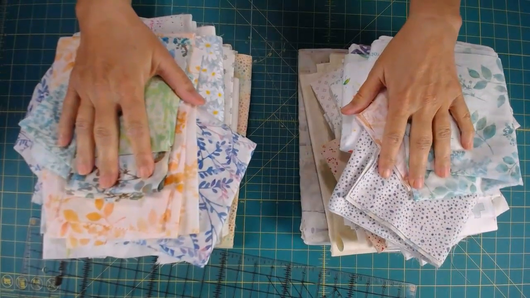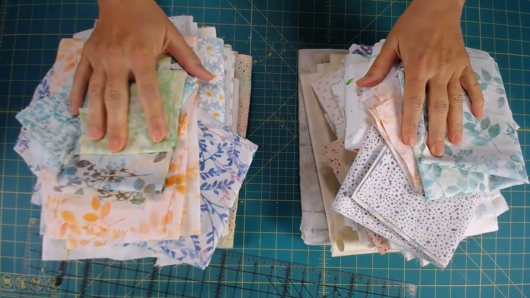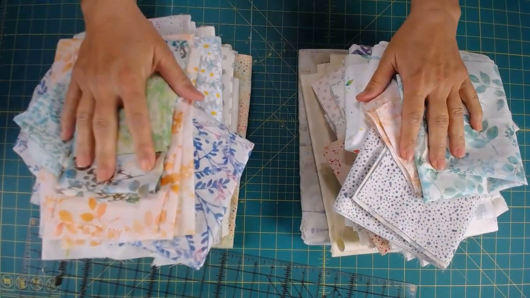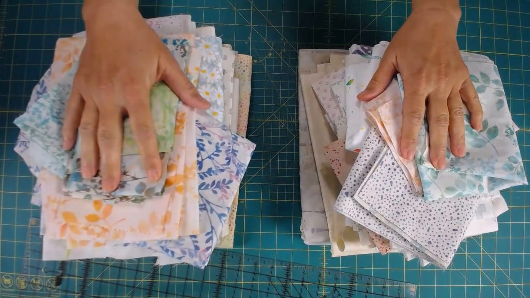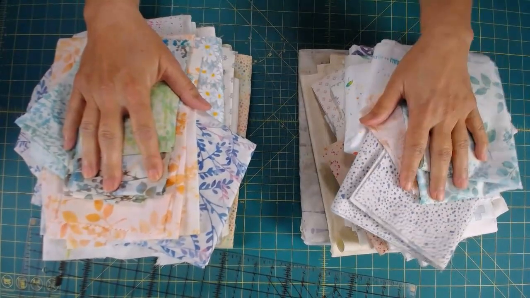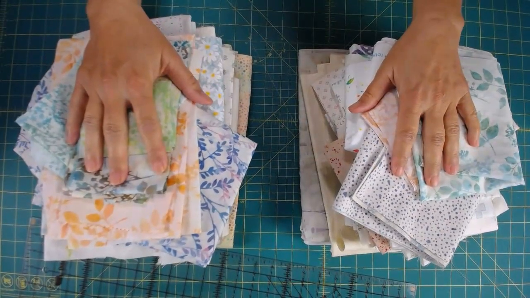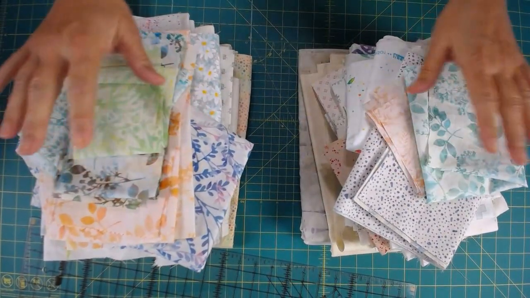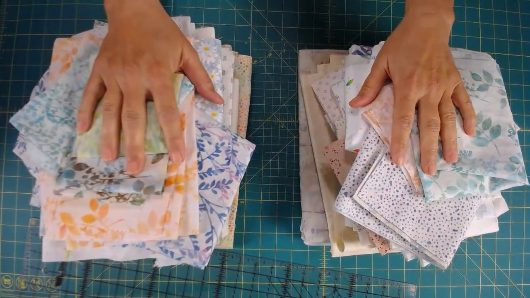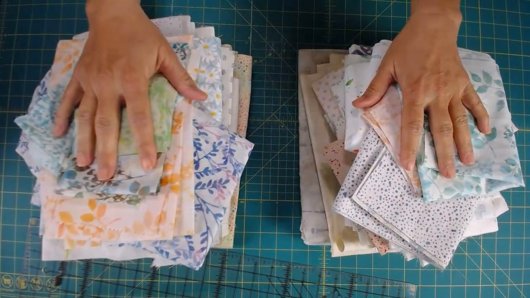So as I said, we're going to make two different size blocks. We're going to have a 16 patch and a 36 patch. This will be made out of 2.5-inch squares. This will be made out of 3.5-inch squares. Both will end up being 12-inch blocks, which is perfect because they're going to line up. It's going to be easy to sew together, and there'll be no matching seams.